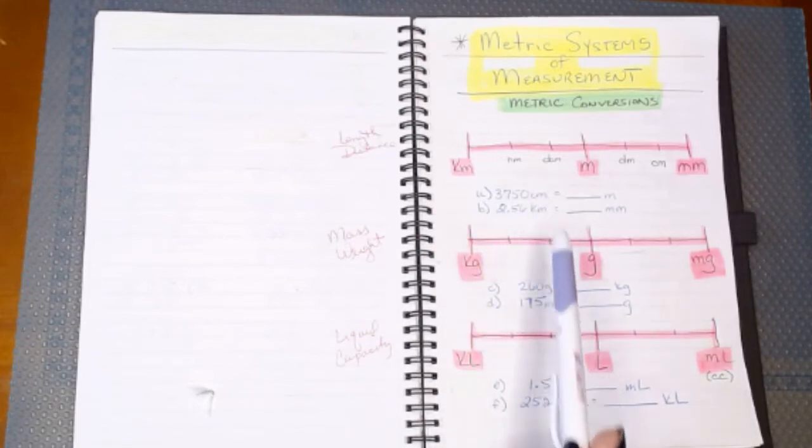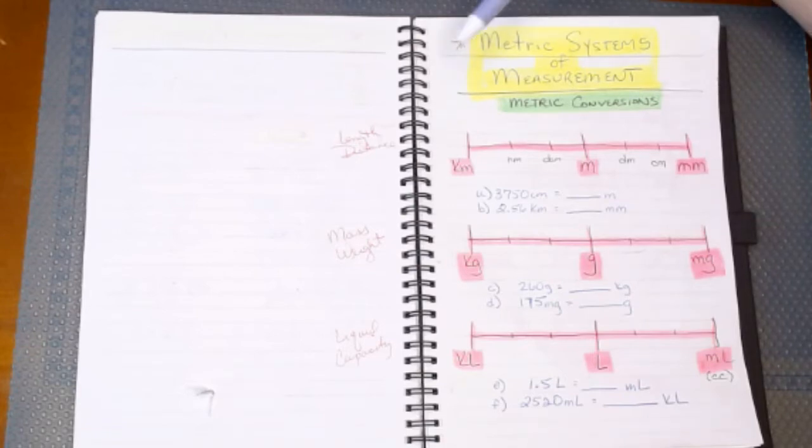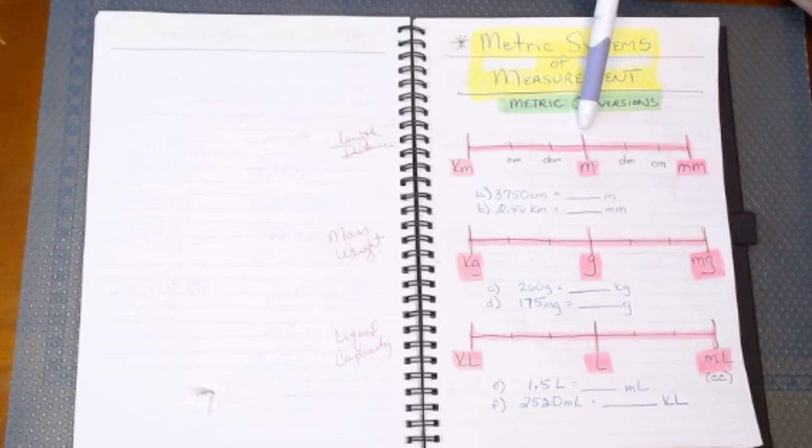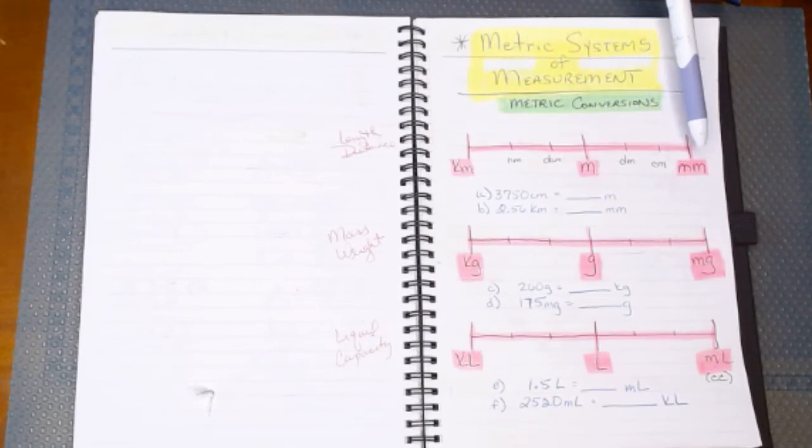So notice everything has this perfect little pattern. Now, kilometers compared to meters, kilometers would be what we compare to miles, right? So this is large distance. A meter stick is kind of like a yardstick, okay? It is approximately 3 feet. And then millimeters, tiny. So do you see how we go from big to small?